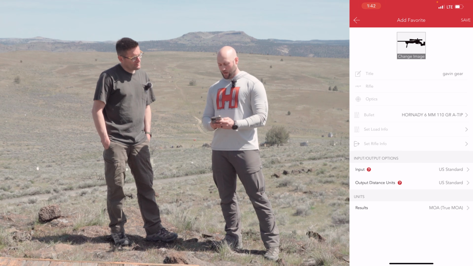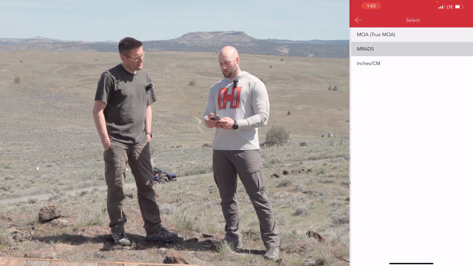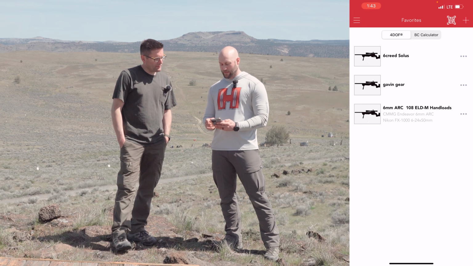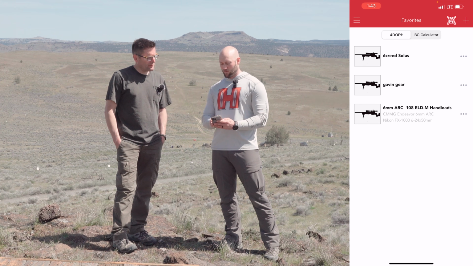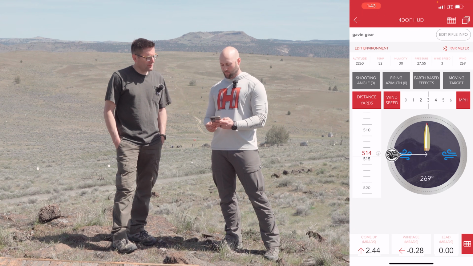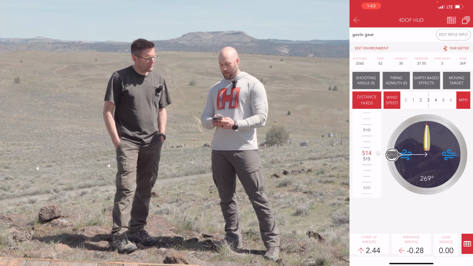You can set your input and output into US standard, which is the default, or metric, and then you simply change your units to MRADs, which is what we're using. You hit save, and it's as simple as that. Then to access that profile, you simply press it, and you're in what we call the HUD, or the heads-up display. And you'll notice your total come-ups and your total windage at the bottom, and those are live fed by your windage wheel and your elevation wheel.